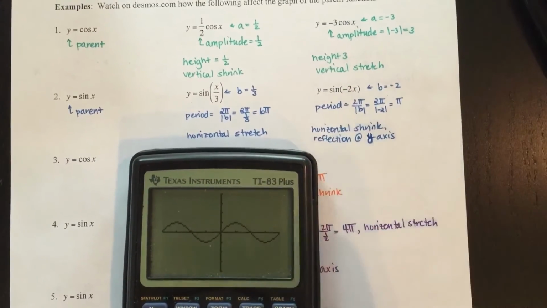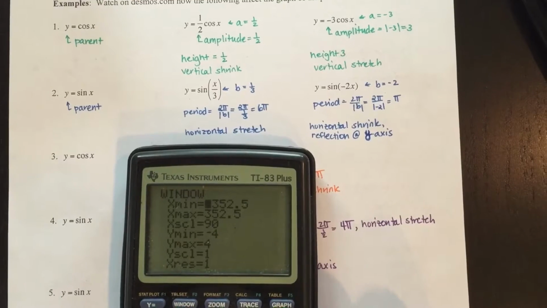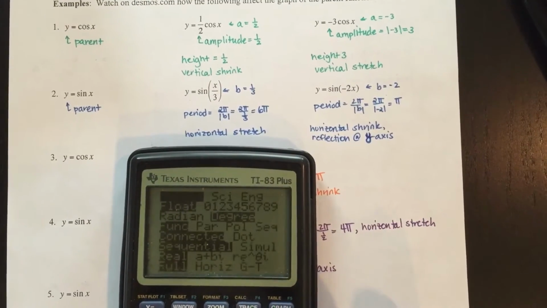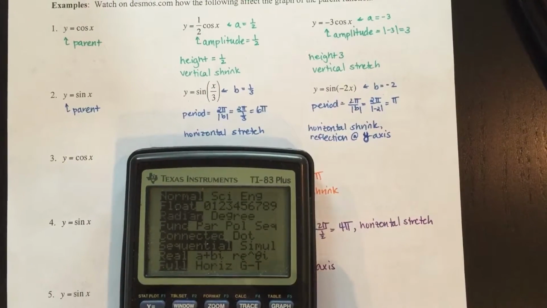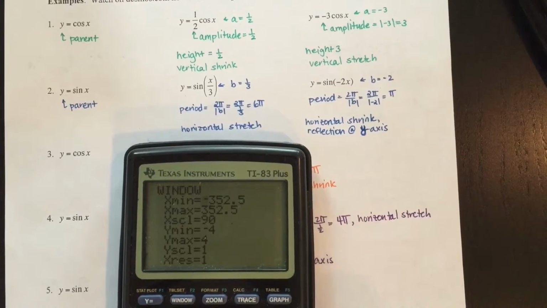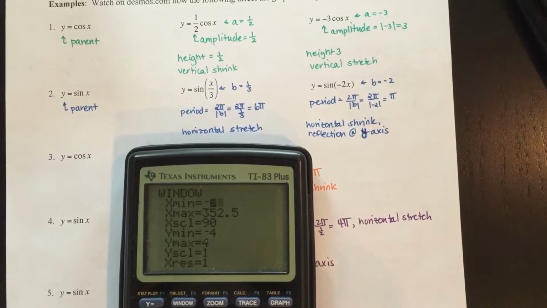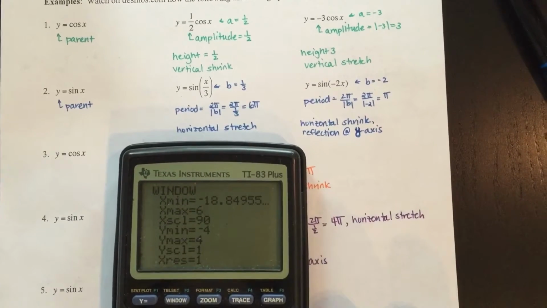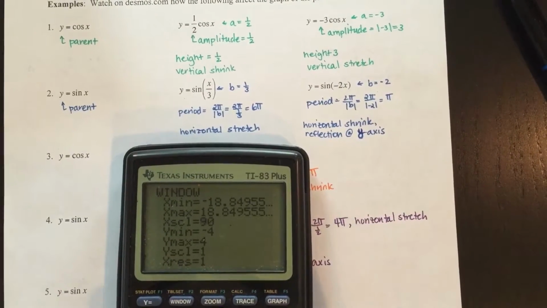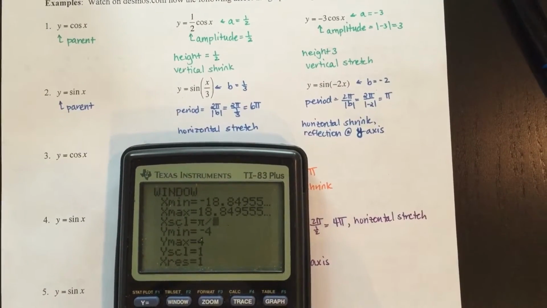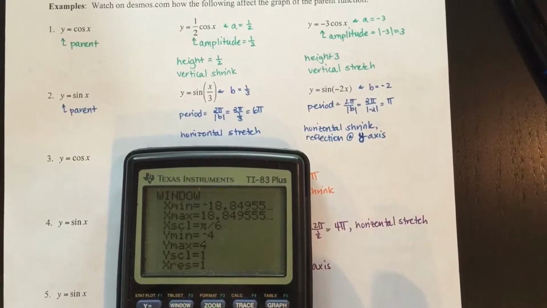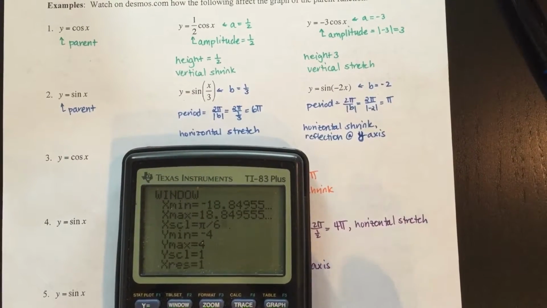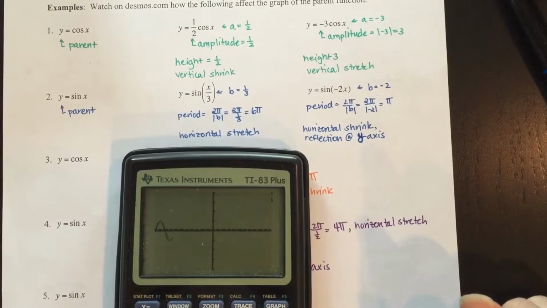So I'm actually going to go to my window here and change it. I'm going to make sure I'm in radian mode here. And I'm going to change my window to be -6 pi to 6 pi. And I'll have it count by, let's say, pi over 6. And let's see what happens now.